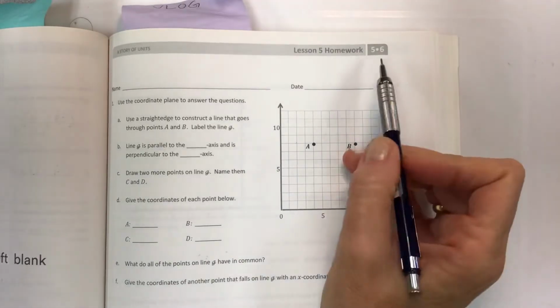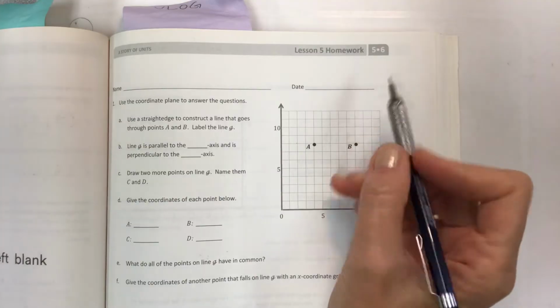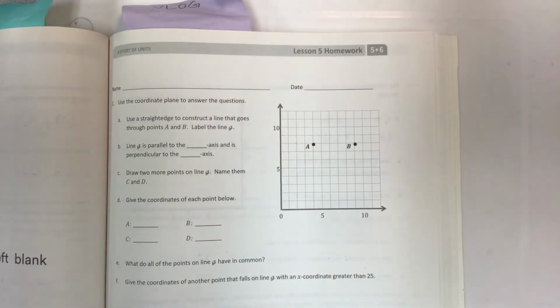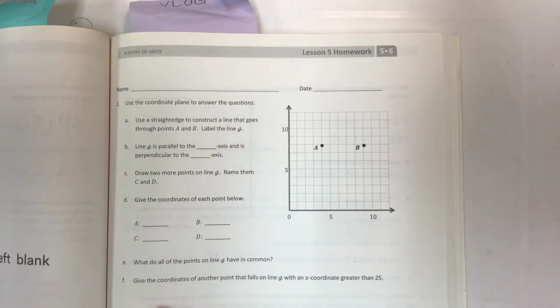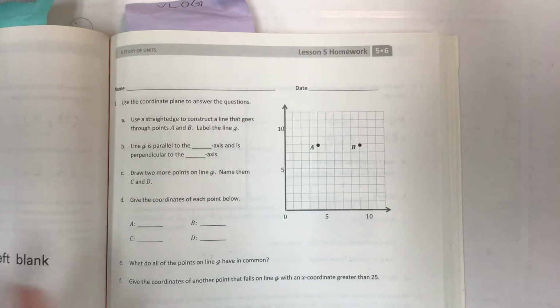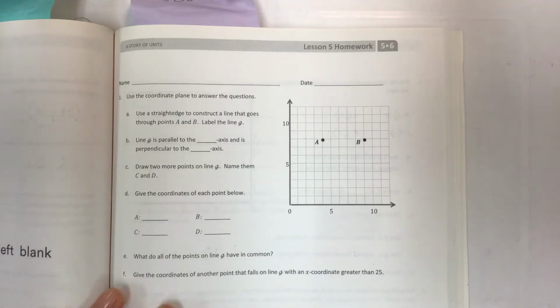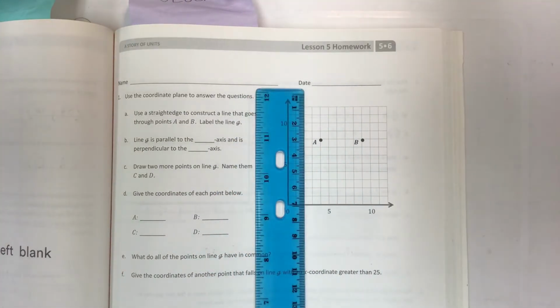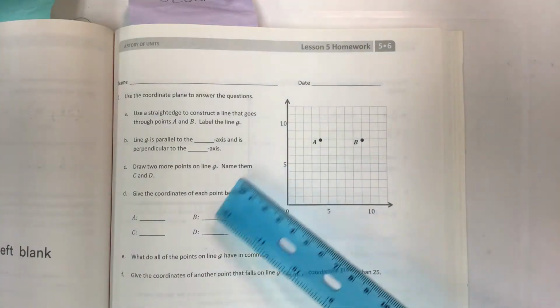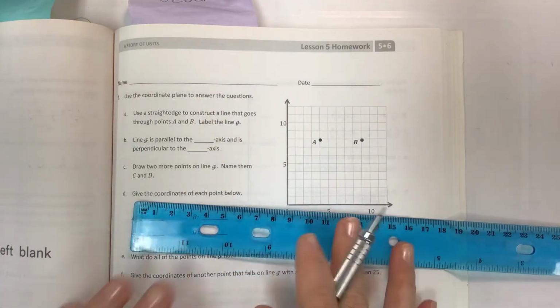This is for Module 6, Lesson 5, homework. This is a little homework support because the graphing is really important. I just think it's going to be on all the tests that you're going to see, and so you really need to understand how to graph. So you will need a ruler today to make straight lines. Don't just try to wing it. Freehanding never looks very good.